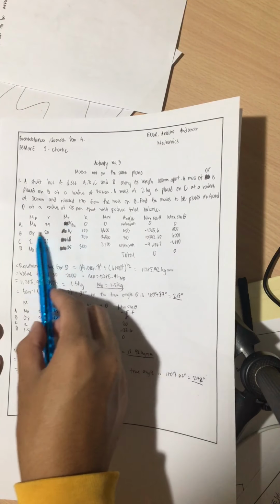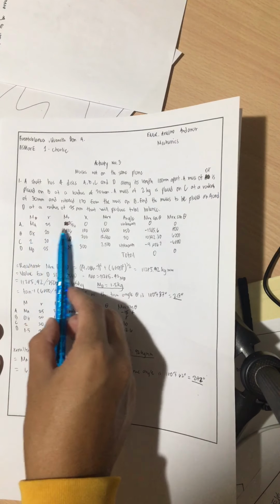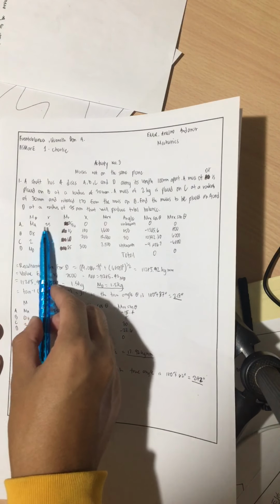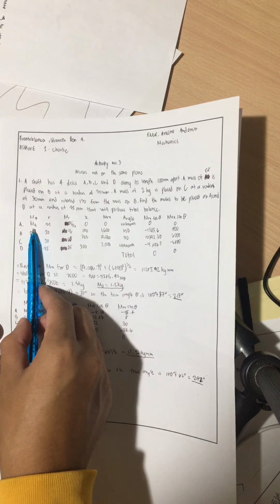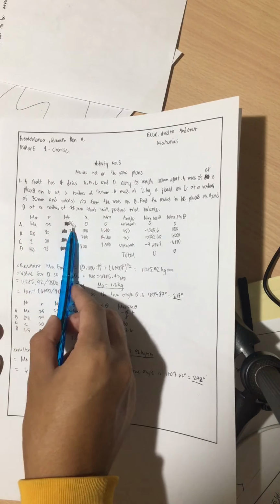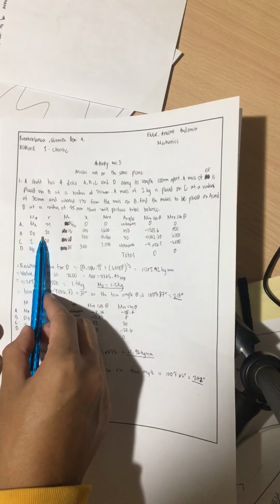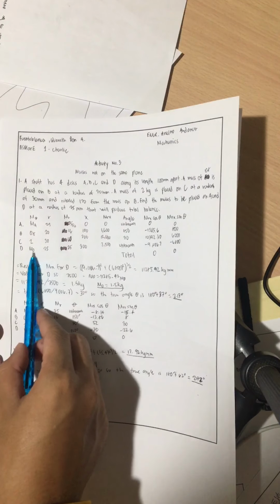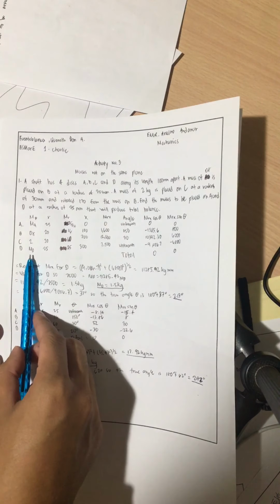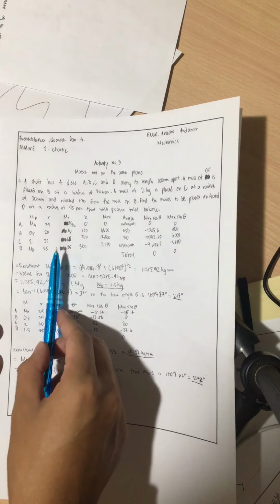So in getting the MR, we will multiply the mass and the radius. For disc A, since there is no mass, we will copy the 25. For B, 0.8 times 20 is 16. 2 times 30 is 60. There is no mass on disc D, so copy 25.